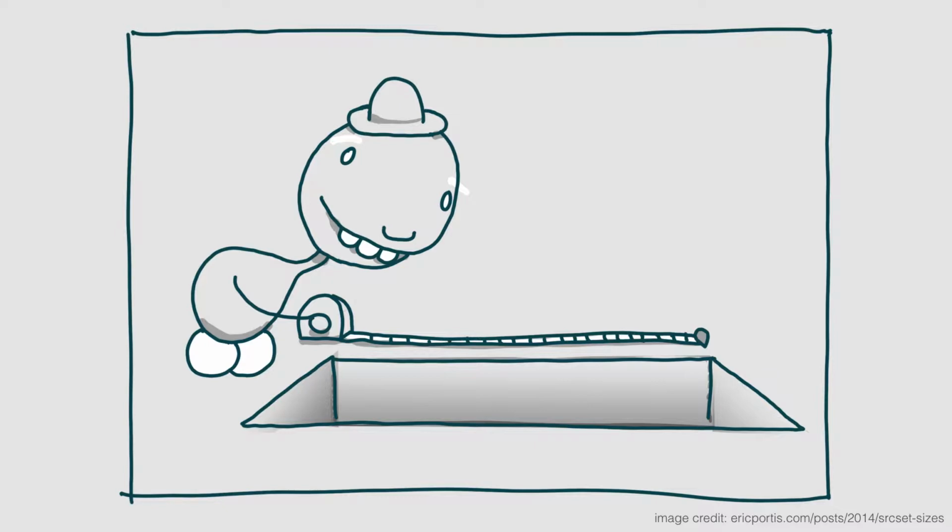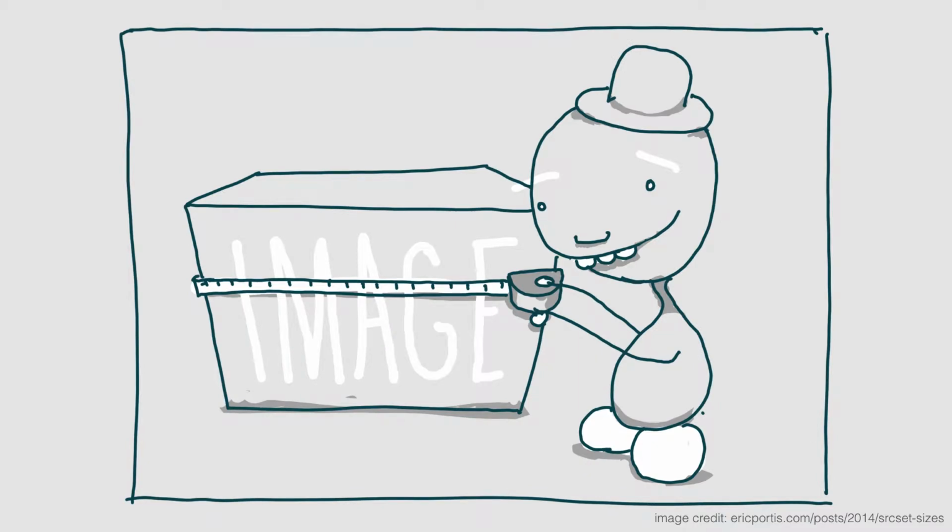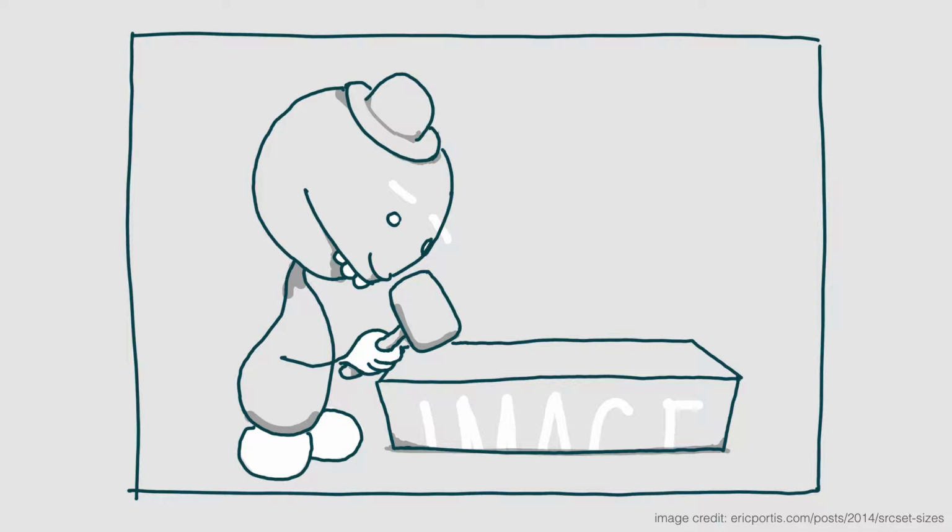You would measure the spot on your website where you need to display an image, and then you would cut an image to exactly that size, and then you'd drop it into that spot, and you could be confident that it would display at the correct size in the correct spot without causing any problems.